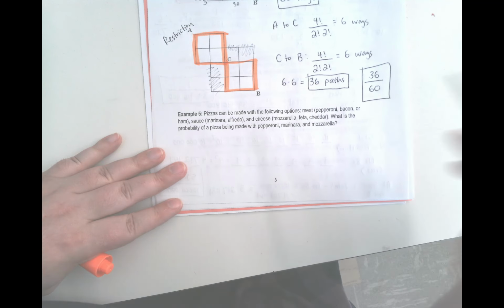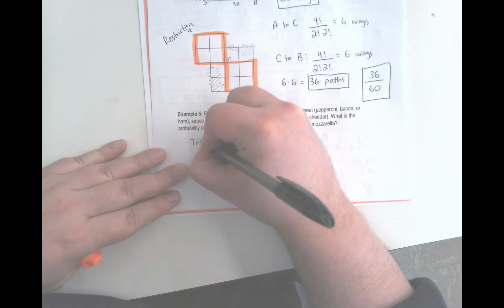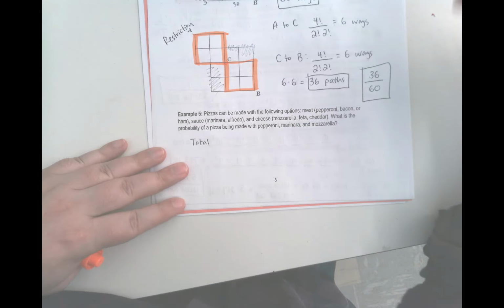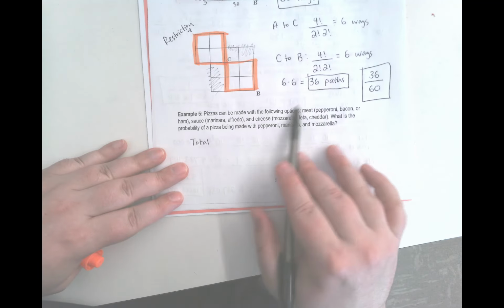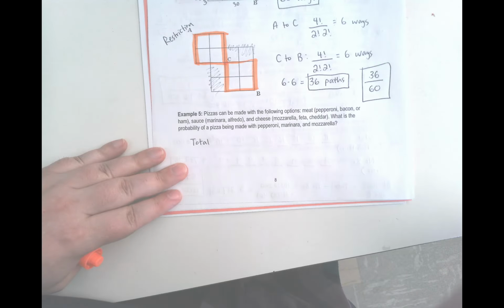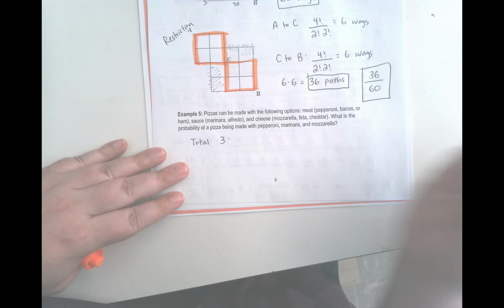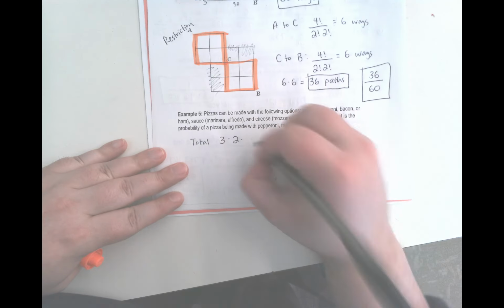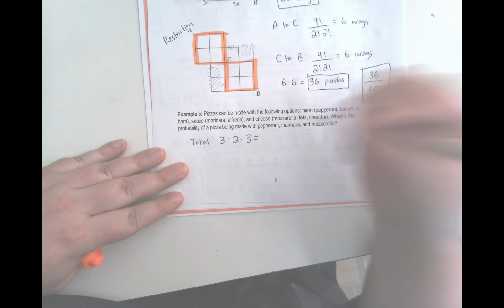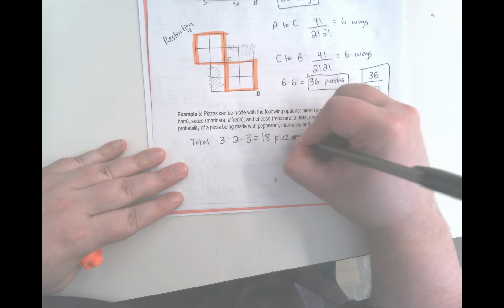So again, the fundamental counting principle just says that the total number of ways that we can do something is we just multiply the number of options for each, because we want a meat, and we want a sauce, and we want a cheese. So that word "and" means that we want to multiply. So I have 3 options for meat, 2 options for sauce, 3 options for cheese. When I multiply those together, there are 18 possible pizzas.